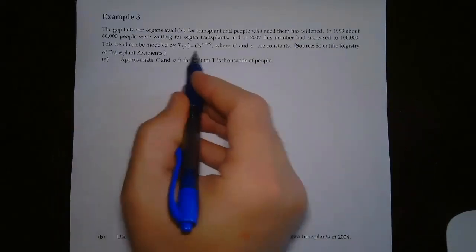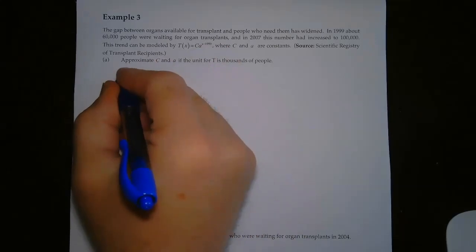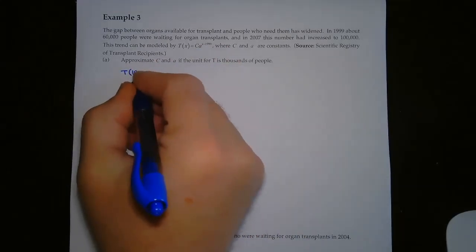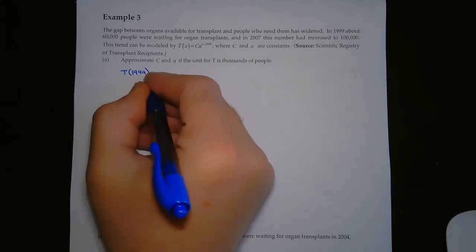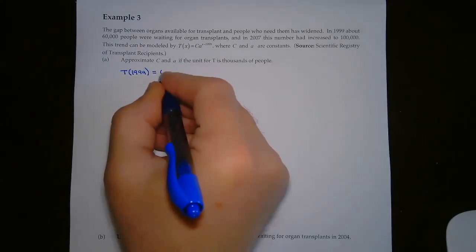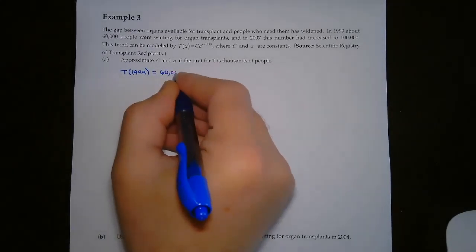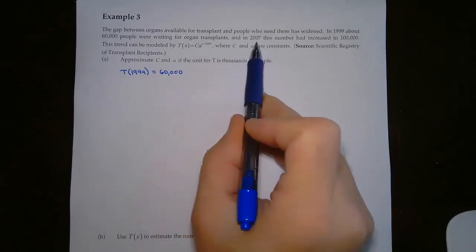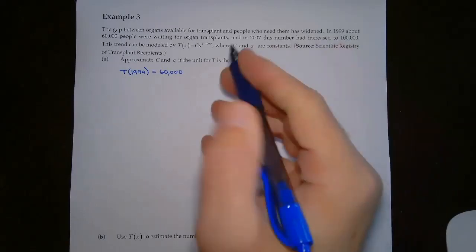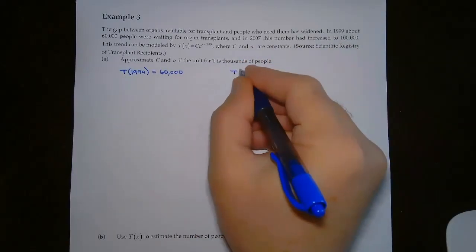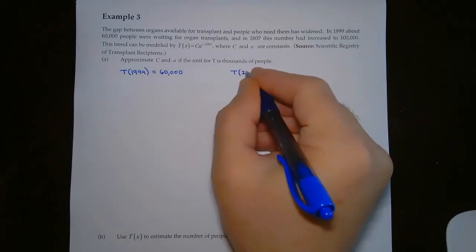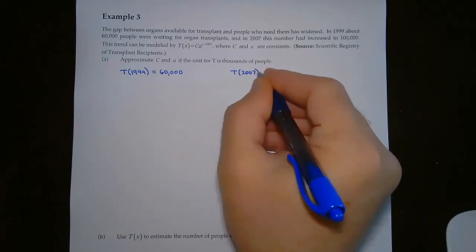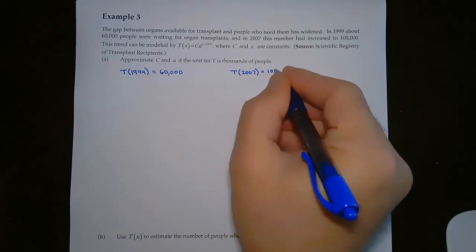So that would mean for this function that T of 1999 is equal to 60,000 people. And then we also know that in 2007, it was 100,000. So that would be T of 2007 is equal to 100,000.